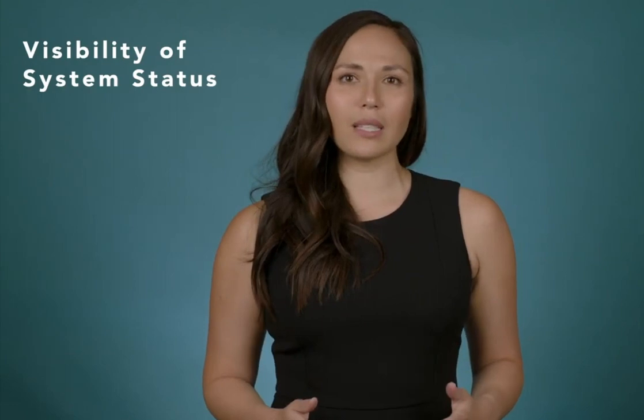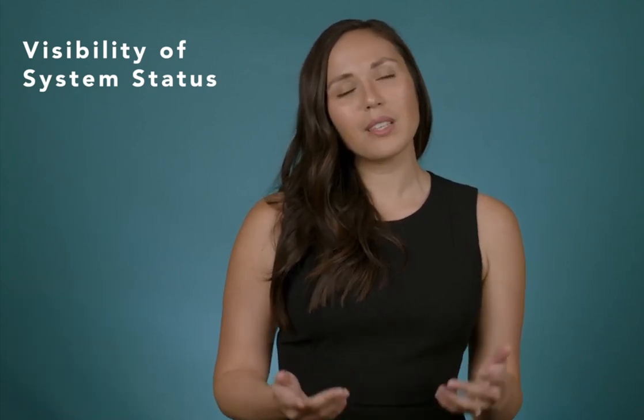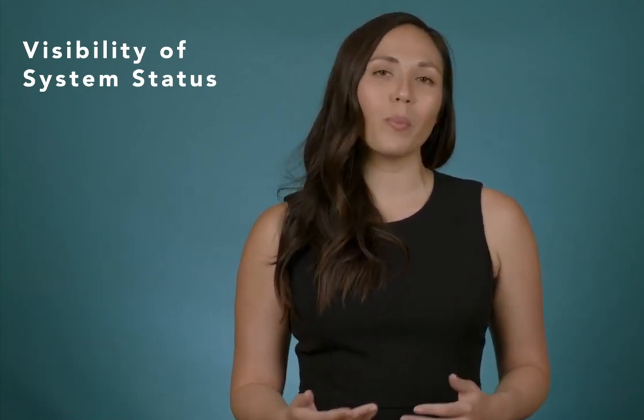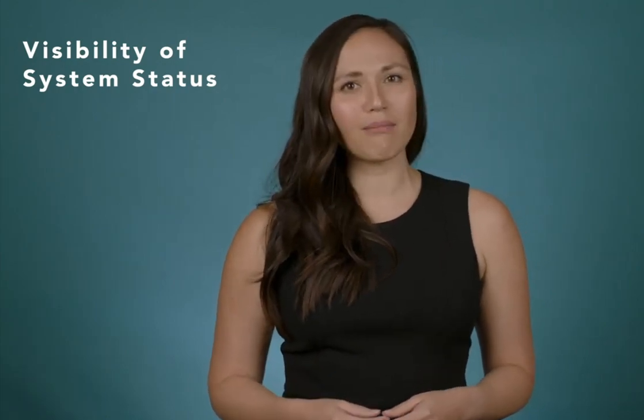The first of Jacob Nielsen's 10 usability heuristics is visibility of system status. This heuristic refers to how well the state of a system is conveyed to its users. Systems should always keep users informed about what is going on through appropriate feedback within a reasonable time.